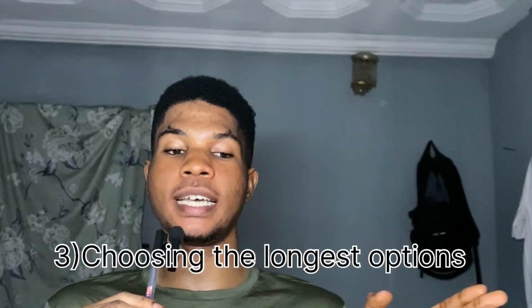The next method I use is picking options that are mostly long. Most of the time, the options that are long are the answers. This actually happened when I was writing my exam. I came across a question I didn't know for the first time in physics. It was a theoretical question in physics, and I can't remember the question now because it has been long.